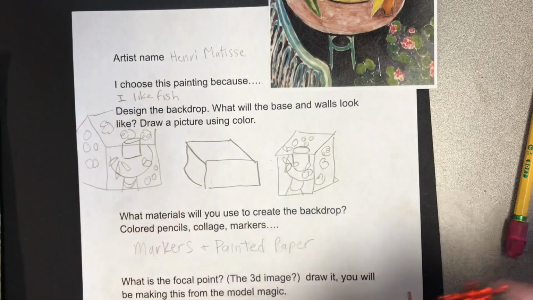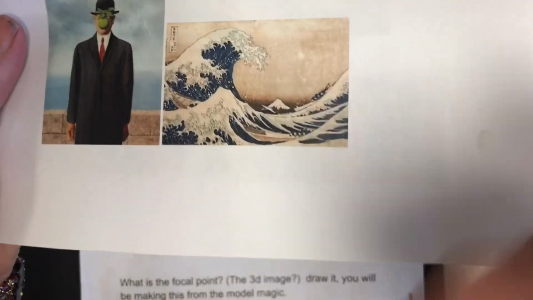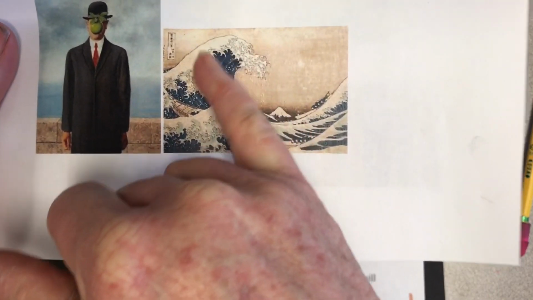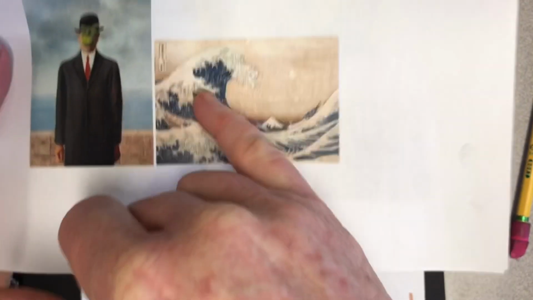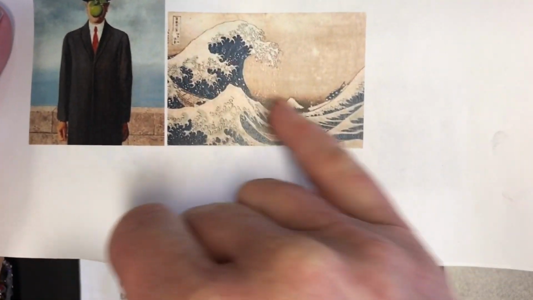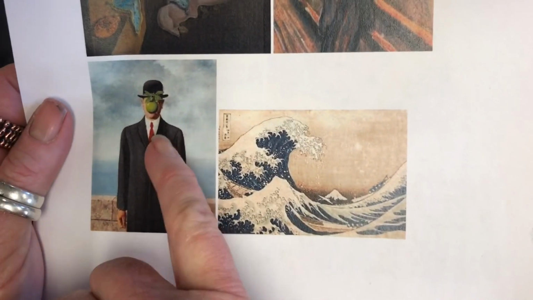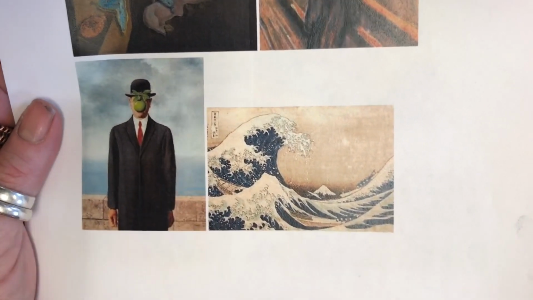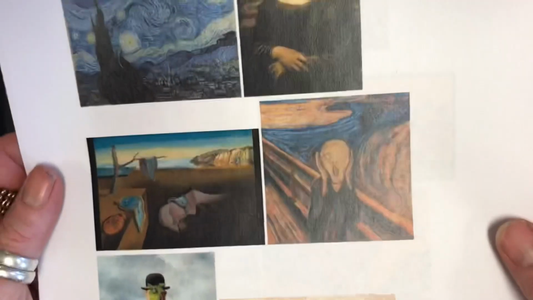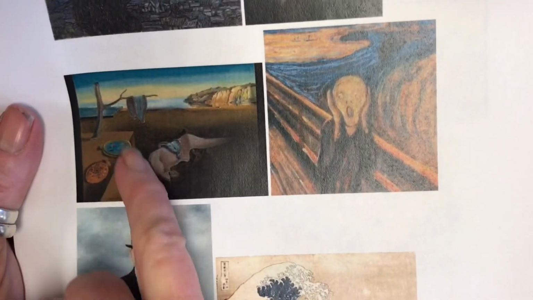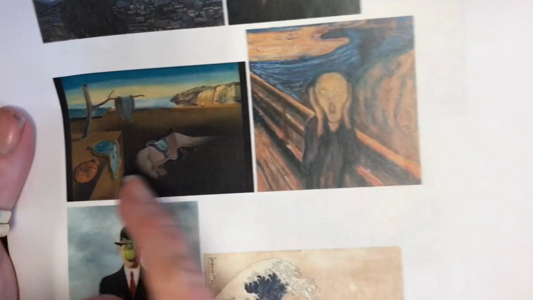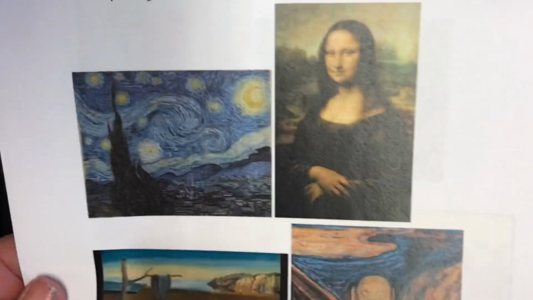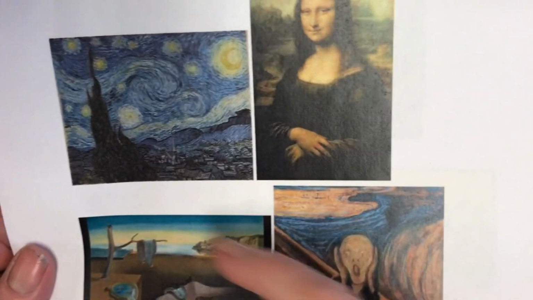So these are some examples of pictures you might have. Could you sculpt a wave out of the model magic? And then that would be your focal point, the wave. Maybe here, maybe the hat or the apple is the focal point. I don't know. Melting clocks, maybe one of those is your focal point. Cypress tree could be the focal point, or maybe a house.